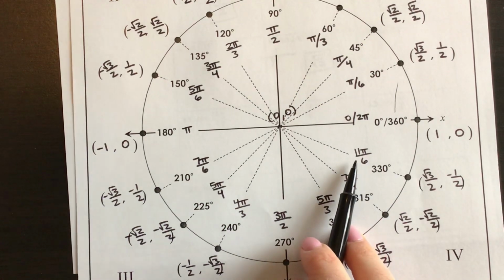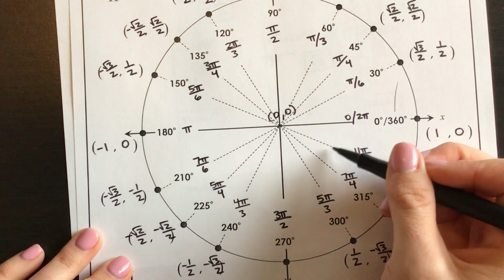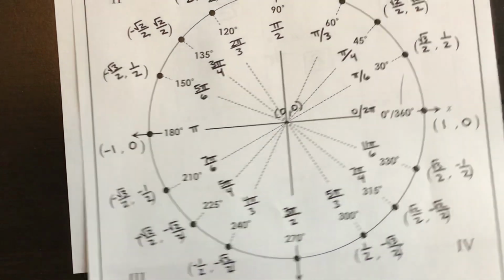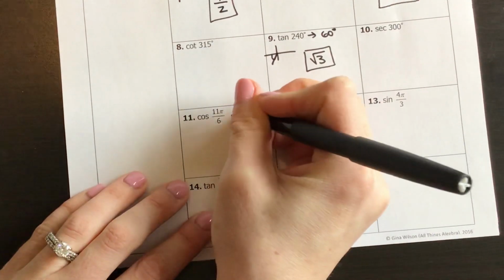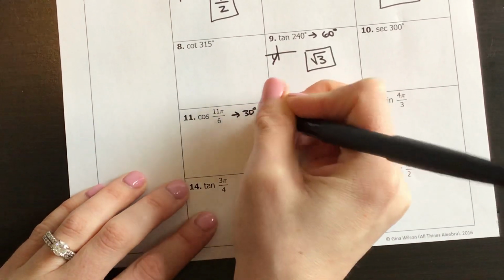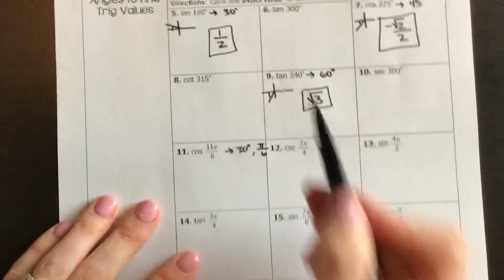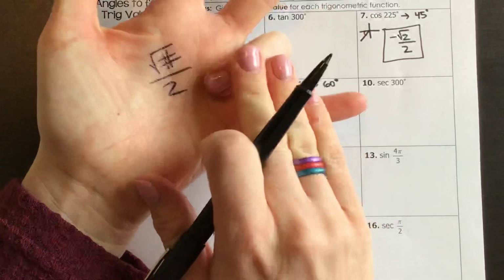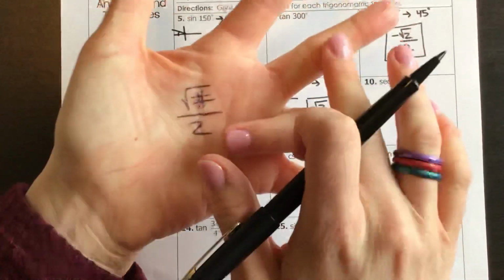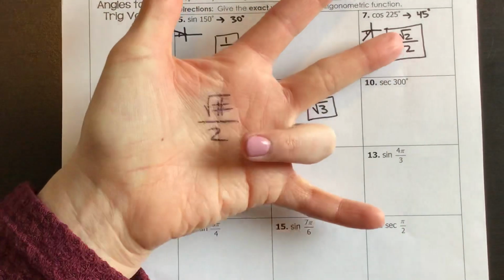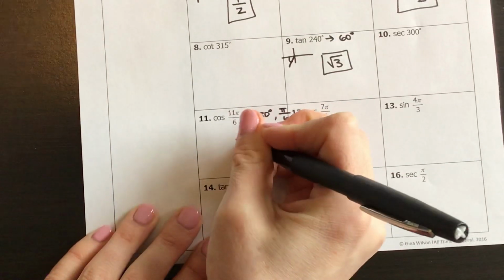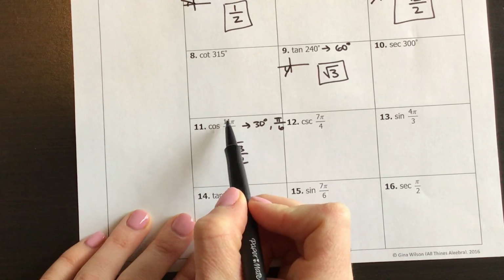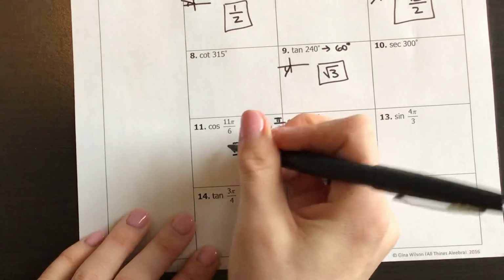So 11 pi over 6 is in this spot right here. The reference angle here would be 30 degrees, or pi over 6, if you want to use that. So we find the trig function of that reference angle, so cosine of 30 degrees. So here's 30 degrees. Cosine counts up above. So we have the square root of 3 over 2. So root 3 over 2. This is in the fourth quadrant. Cosine is x. X is positive in the fourth quadrant.